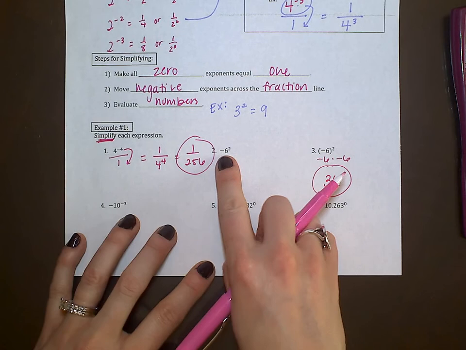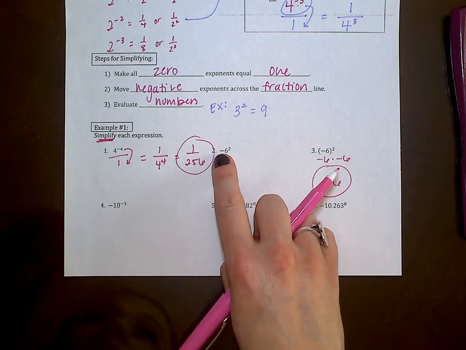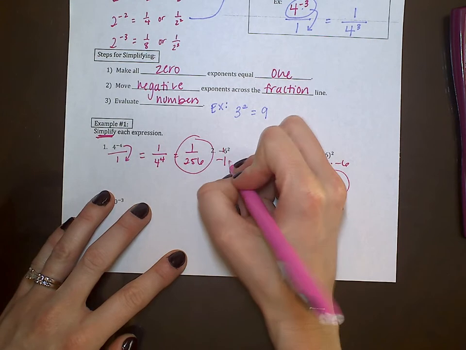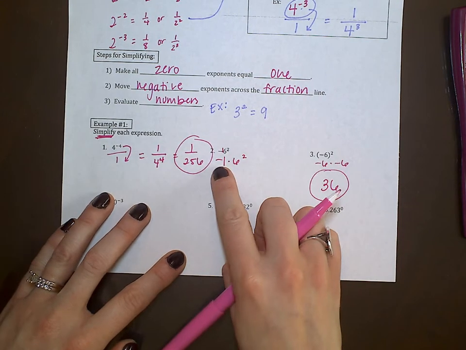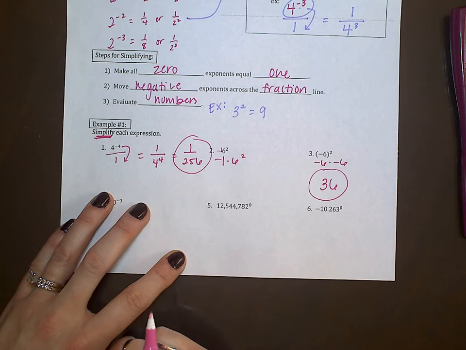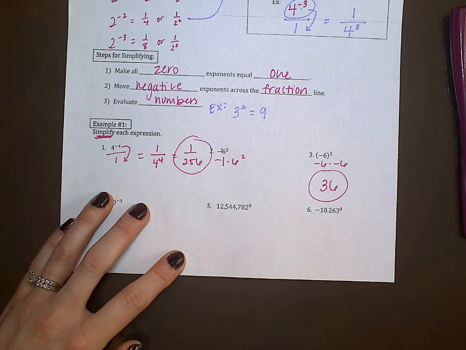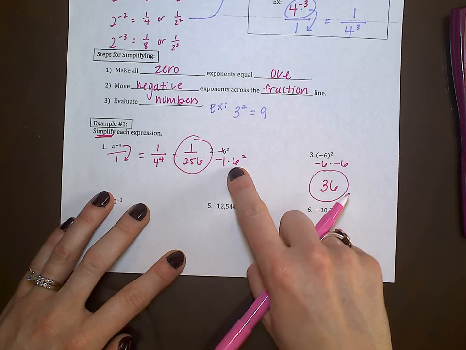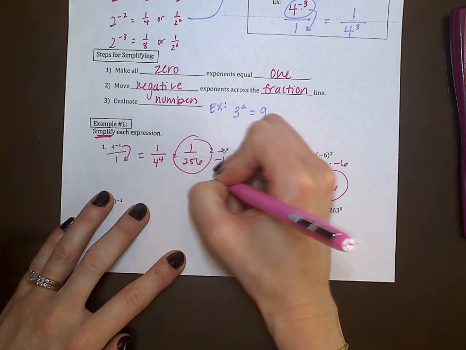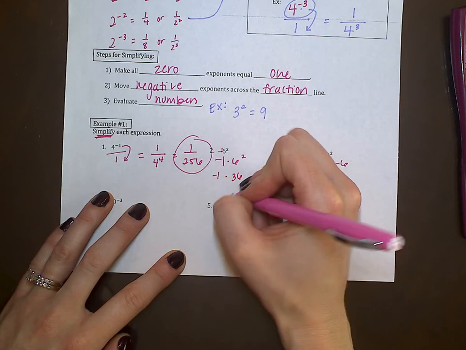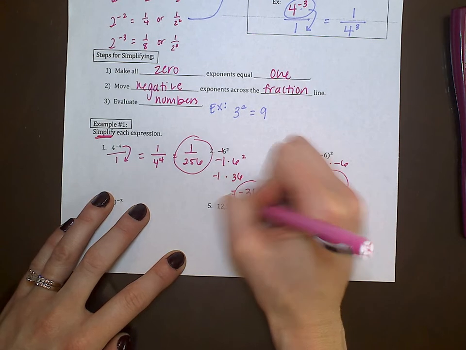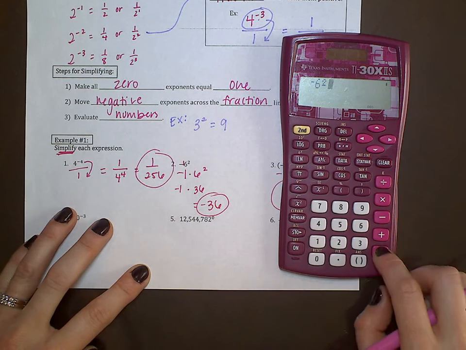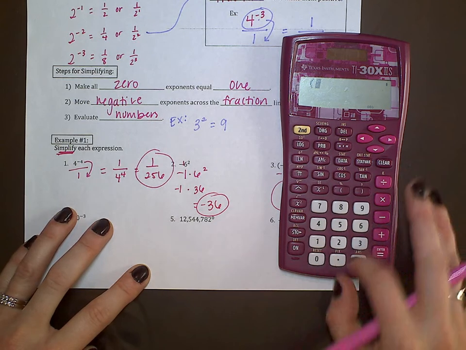When the parentheses are not there, the negative is almost like not even attached to the 6 yet. This is almost just like a little negative 1 out front. And you can think of it as like a negative 1 that's being multiplied by 6 squared. And guys, if you think back to order of operations, you do exponents before you do multiplication. So I'd have to do 6 squared, which is 36, and then I'd multiply it by negative 1, which would actually give me negative 36. So watch your signs. You got to be really careful. And if you typed it into your calculator with and without the parentheses, it would show you the difference.